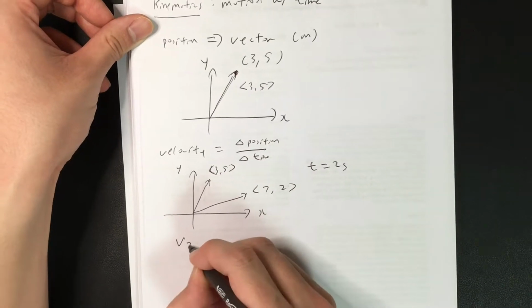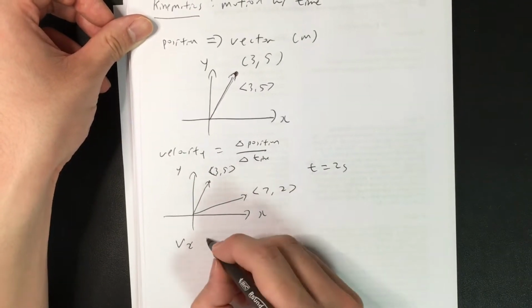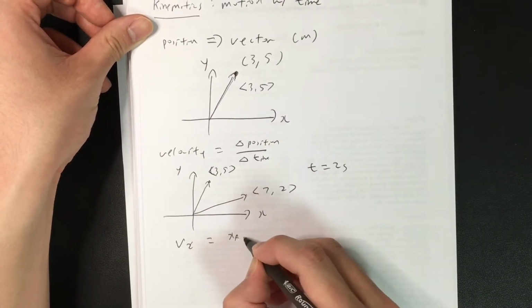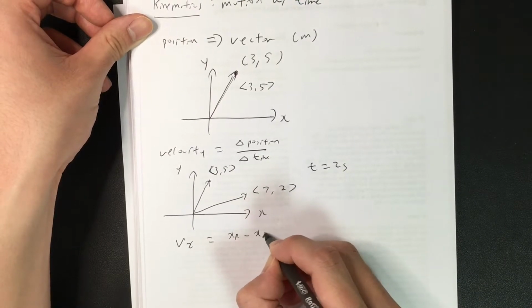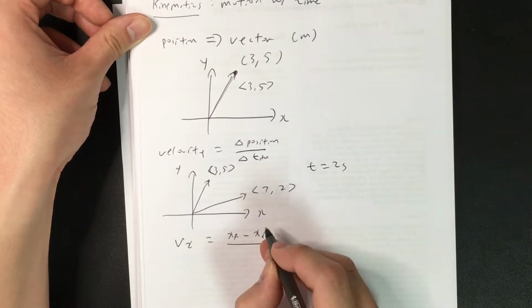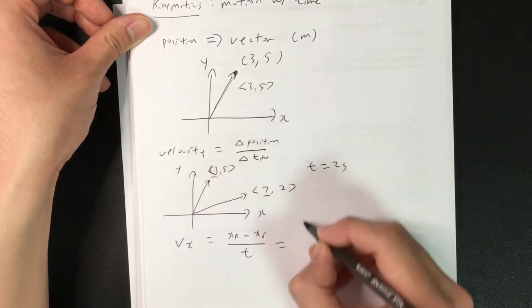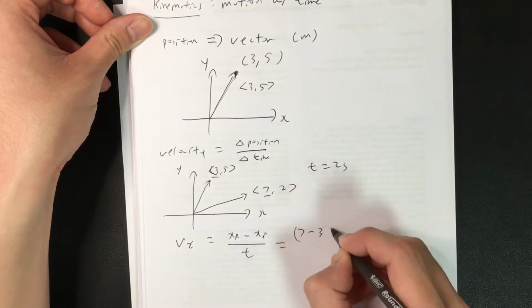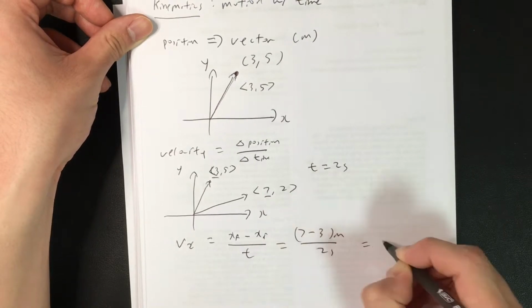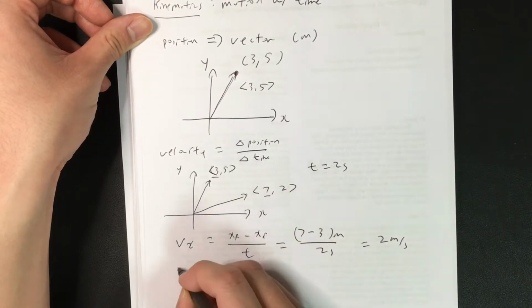Then velocity along the x direction equals the final position in x minus the initial position in x, divided by time, which in this case is 7 minus 3 meters over 2 seconds, which is 2 meters per second.